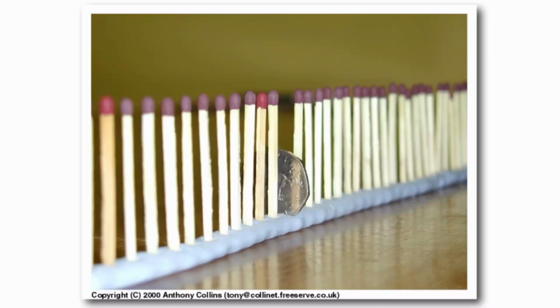Notice the depth of field here. Notice how the coin, right, is in focus, but the individual matchsticks go out of focus really fast. Again, this is a demonstration. I would never suggest taking a picture of a coin like this, right?